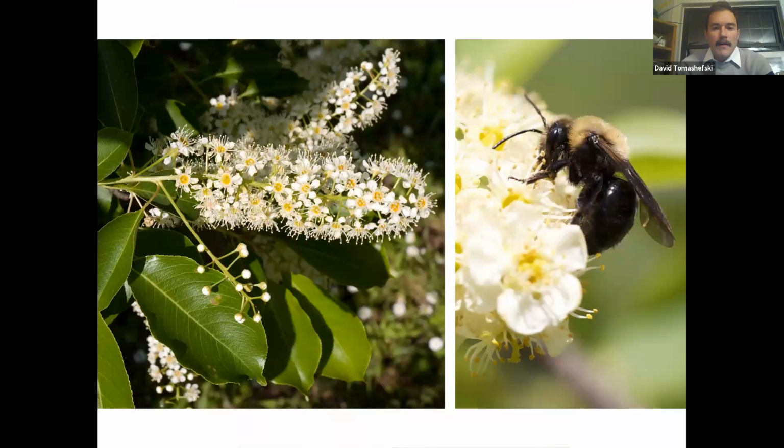Many of our trees are insect pollinated, so they're providing a huge amount of floral resources to many of our pollinators. Here we have the black cherry, which blooms from mid-April to mid-June, giving just a wonderful supply of floral resources to our pollinators early in the season. On the right is a picture of a large carpenter bee visiting those black cherry flowers. But there's a huge range of pollinators that visit black cherries, willows, red maples, and other native trees.